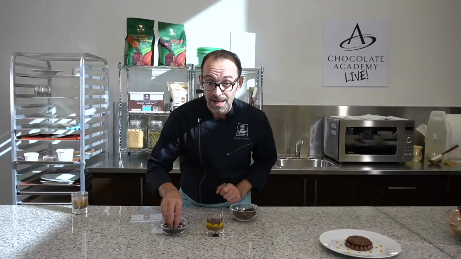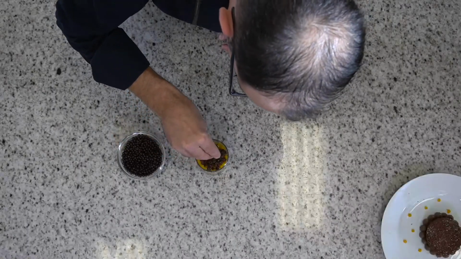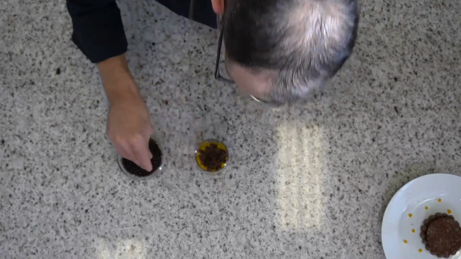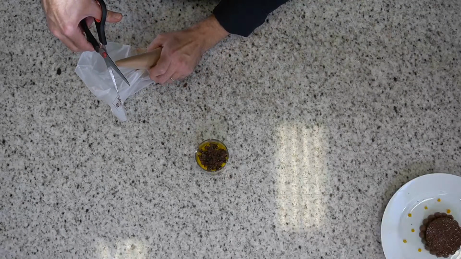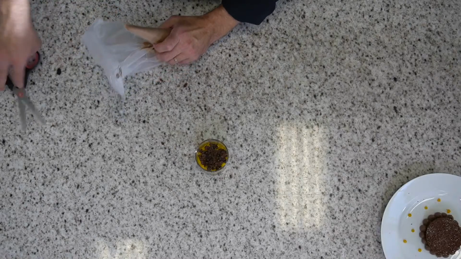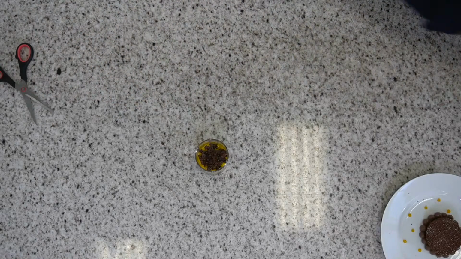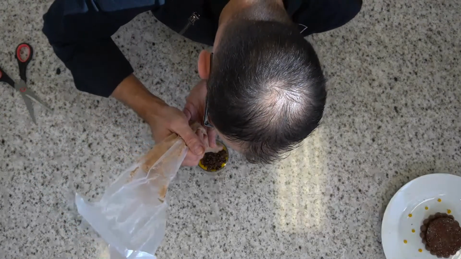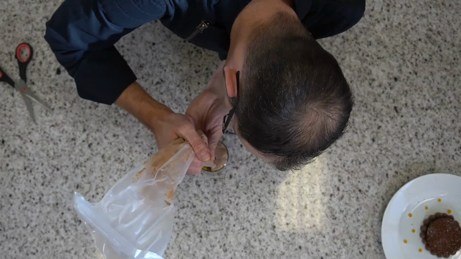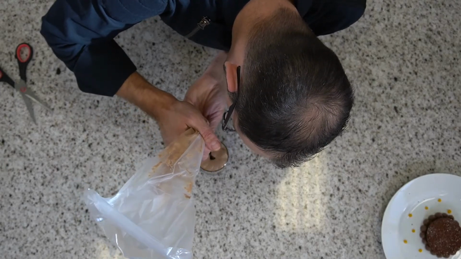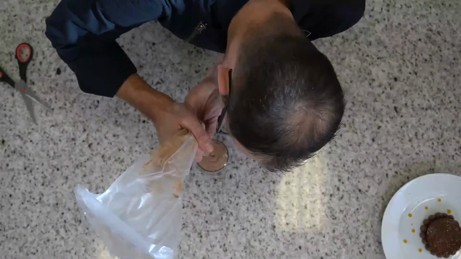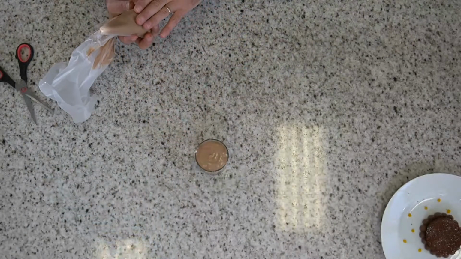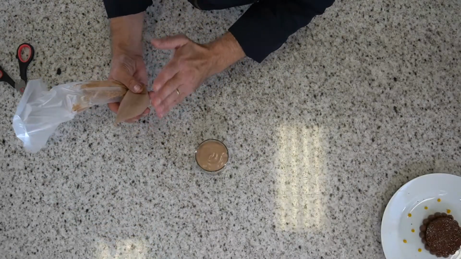A few dark crispy chocolate pearls. And to finish, my chocolate mousse, directly on top of my crumble. Like that. I repeat, it's the same crémeux I use to do my chocolate mousse.